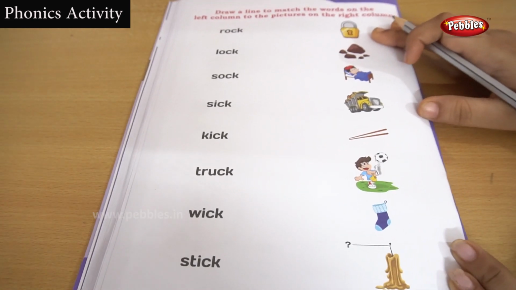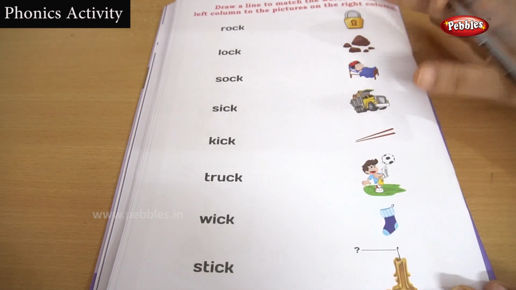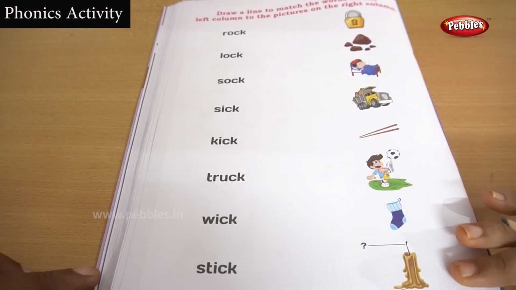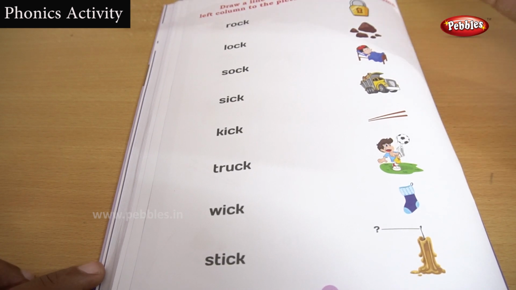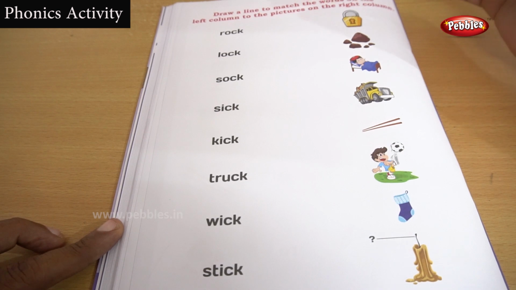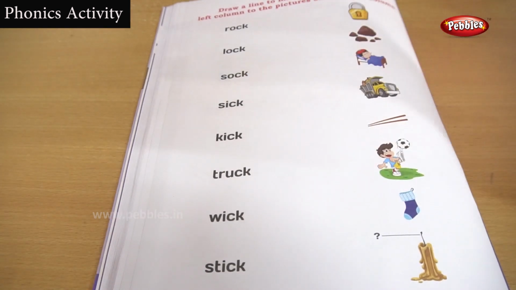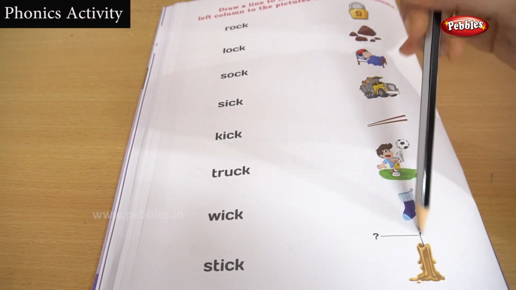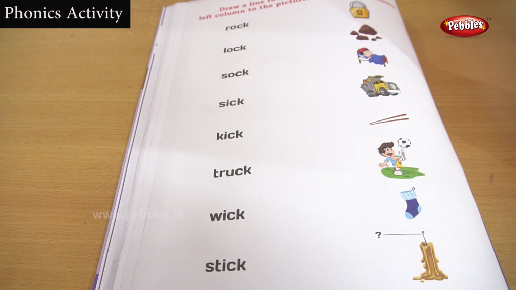Okay children, here a set of words has been given and here the pictures have been given. We want to make a line to the correct picture. Children, did you understand what I said? Listen, this is a word given here, and in this column the pictures are given. We are going to make a line to the particular picture.